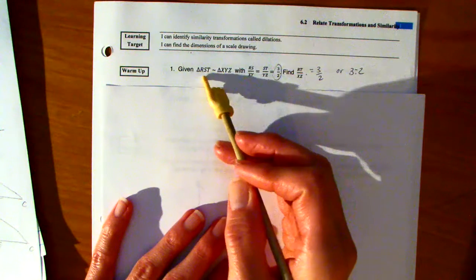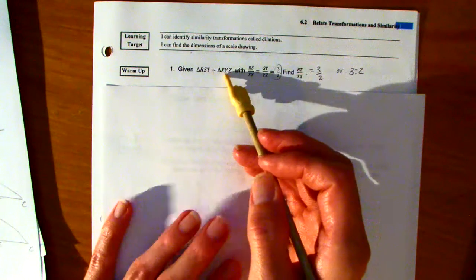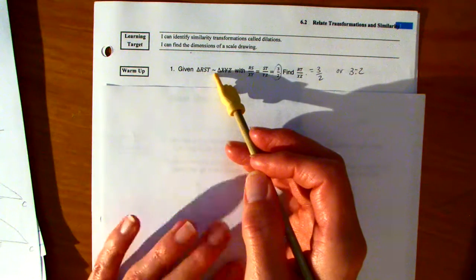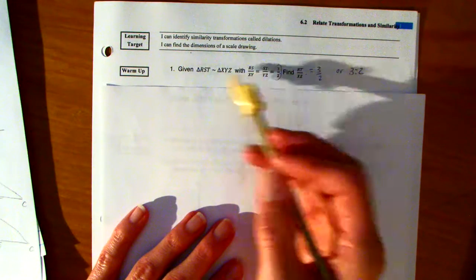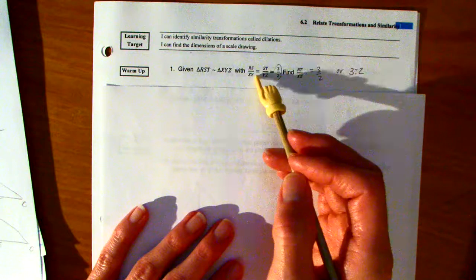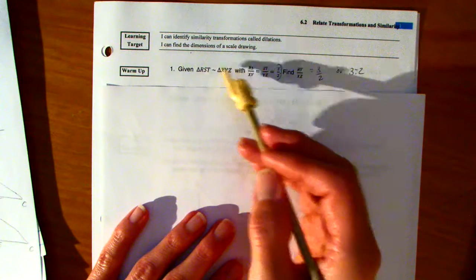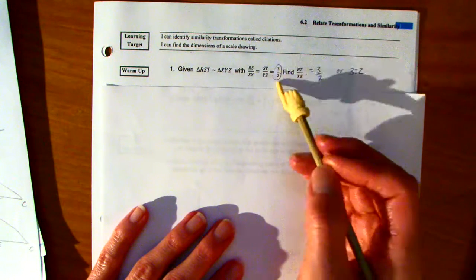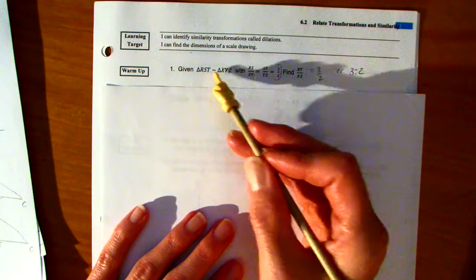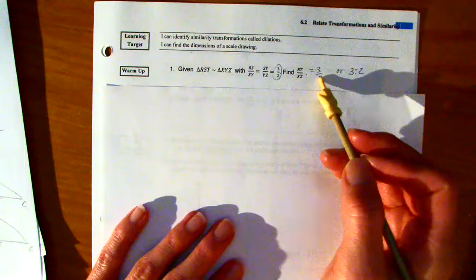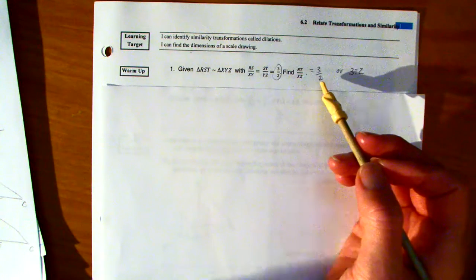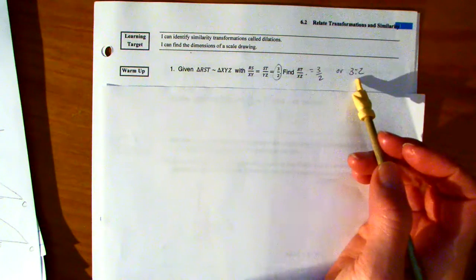Given, triangle RST is similar to XYZ. So remember I told you if it's similar, the angles are the same, but the sides are proportional. So they write two of the sides, RS over XY, and then ST over YZ, is 3/2. Well, find RT over XZ. It's going to be the same, 3/2. All the sides have to have the same ratio. So you can write it this way or this way, 3:2.